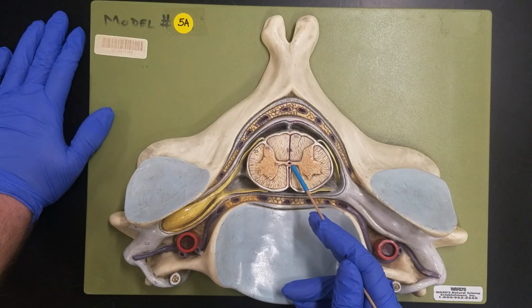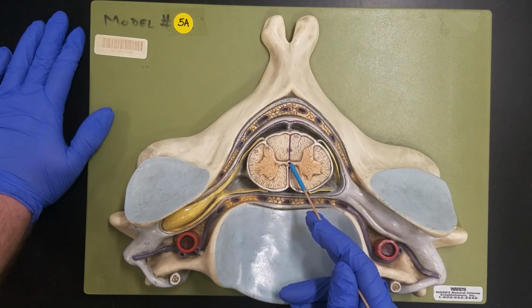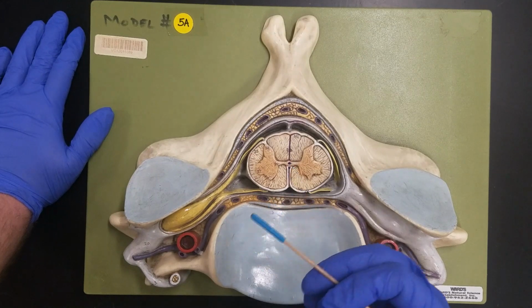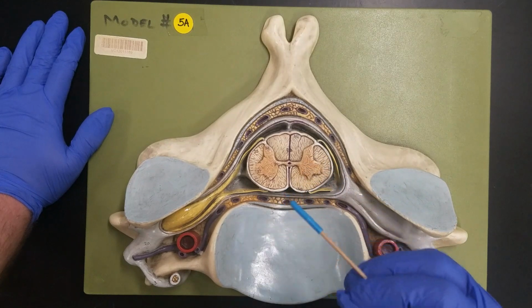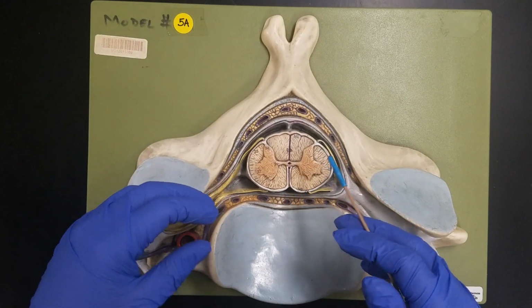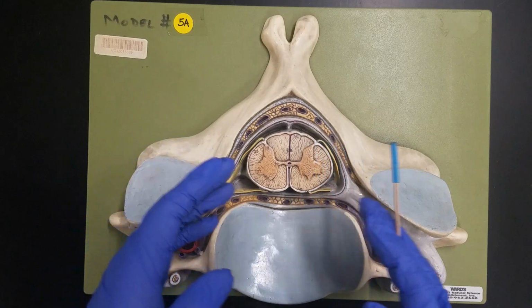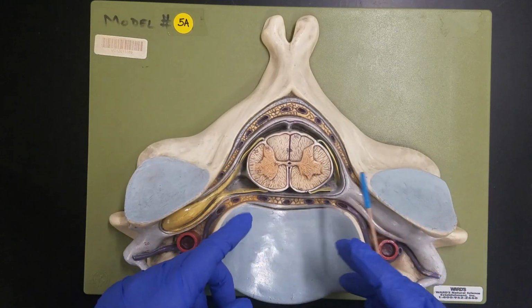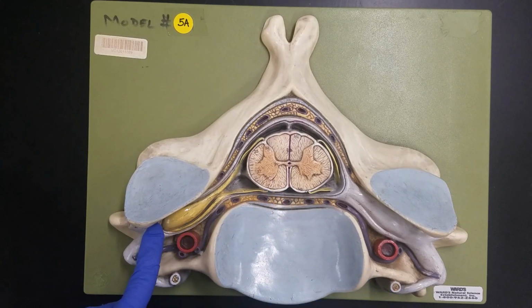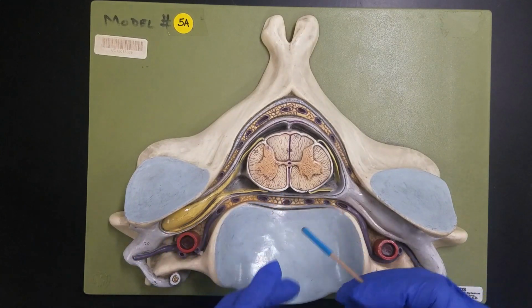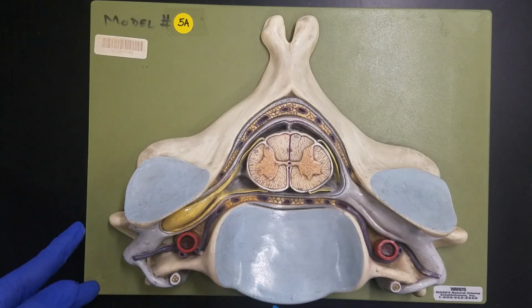In the very center of our gray commissure, we have this very small passageway. This is called the central canal. The central canal is filled with cerebrospinal fluid. A couple of other structures that we can see coming out of our spinal cord, we have our roots. Now, the important thing to remember here, don't get root and ramus confused. A root runs from the spinal cord out to the spinal nerve. A ramus is a branch. It's where the spinal nerve splits.